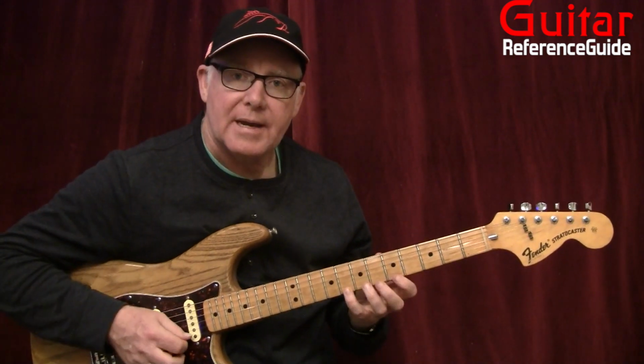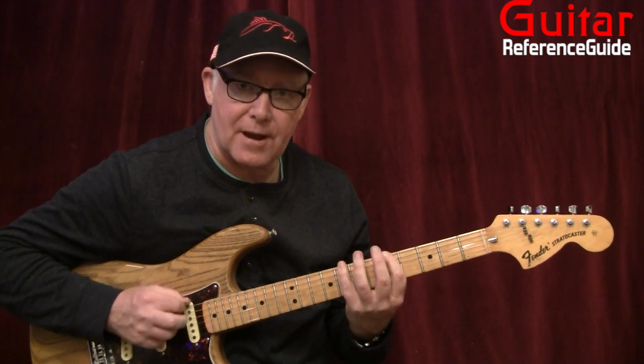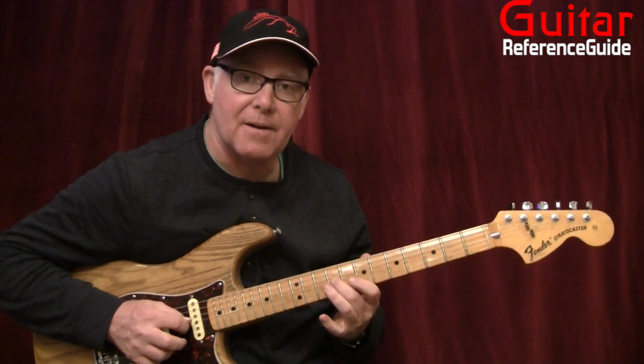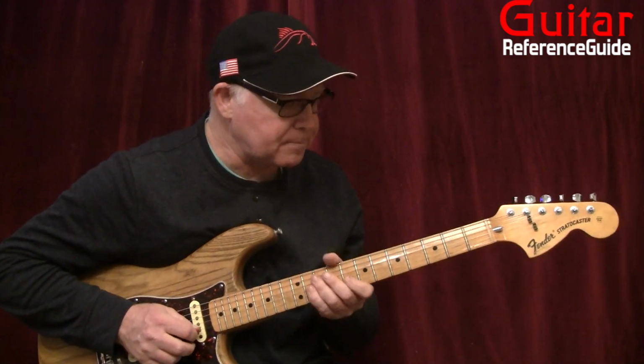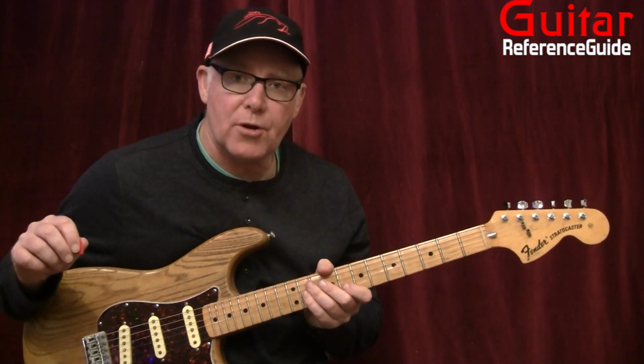So, step one, getting down the pentatonic scale at the 5th fret. You probably already know that. The sliding scale moves up to the 9th fret, 8th fret, 10th fret, 8th fret, 10th fret. And then learning where the notes are.